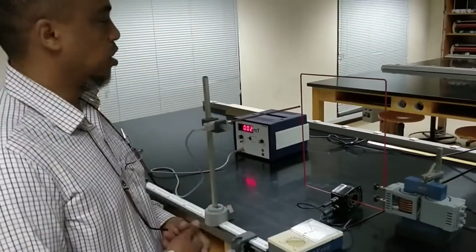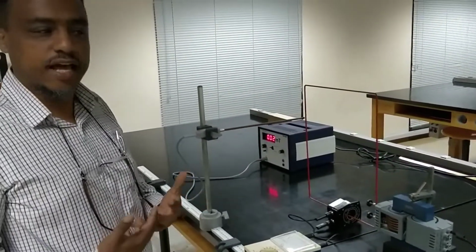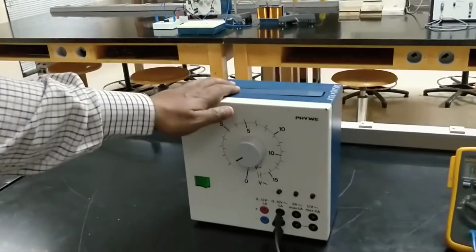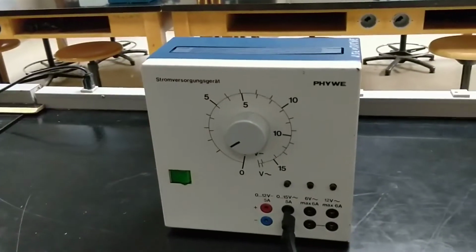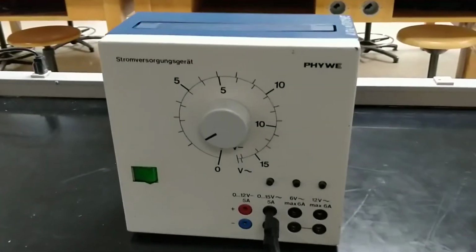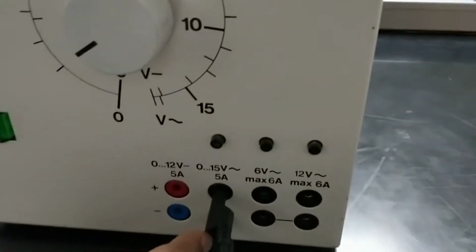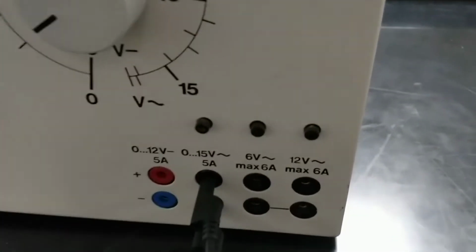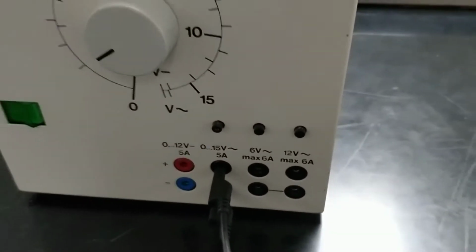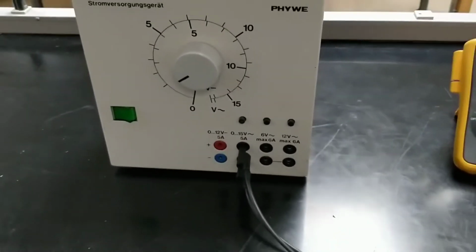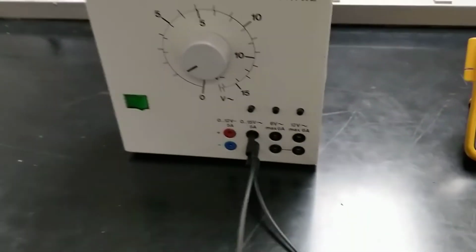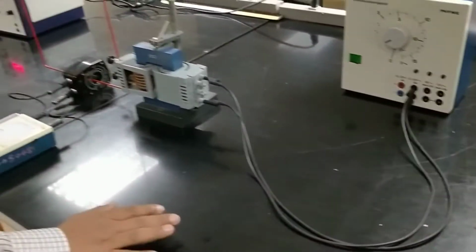To be able to do this, first we have to generate the current, and to have a current generated, we'll be using our voltage source here, which has different outputs. We will be using one of them today, which has an output of 0 to 15 volts and 0 to 5 ampere current. We are interested in the current, and that current will be connected and passing through the wire itself.